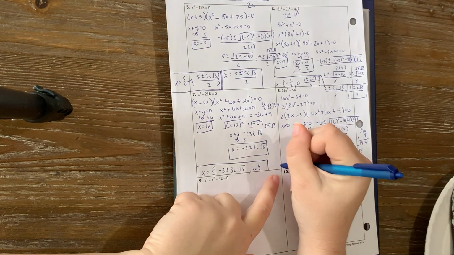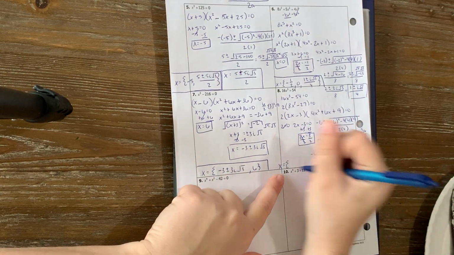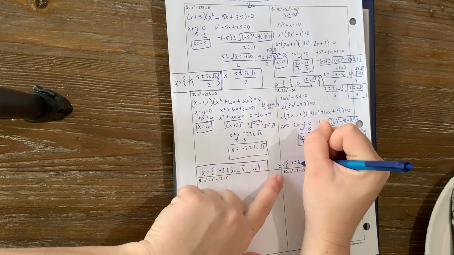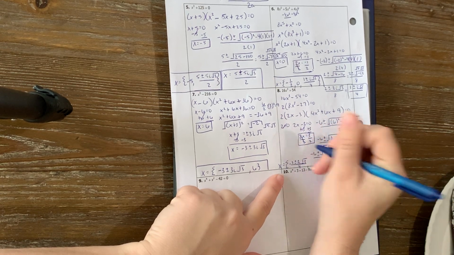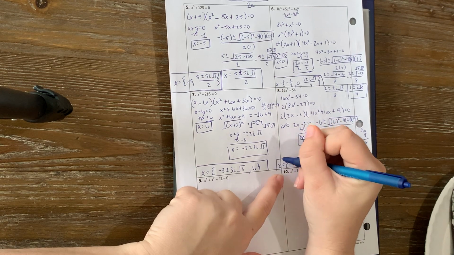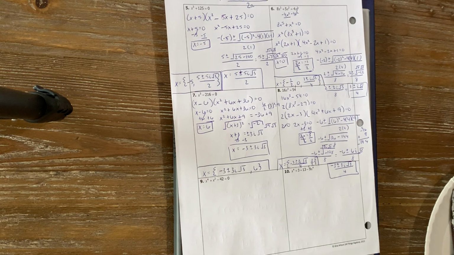So our solution set: we have negative 3 plus or minus 3i square root of 3 over 4, and we have 3 over 2. Those are our answers.